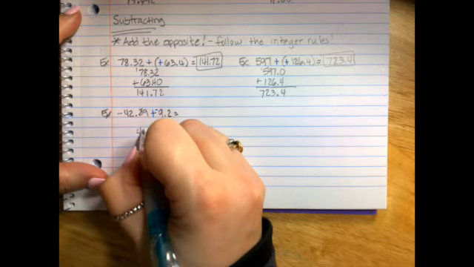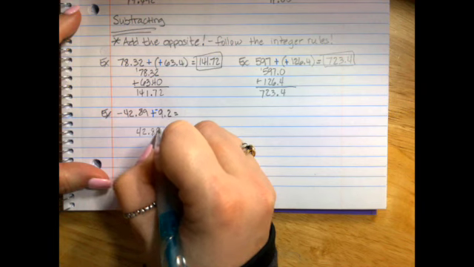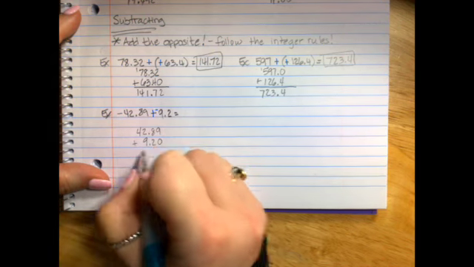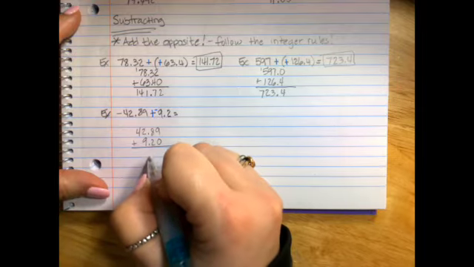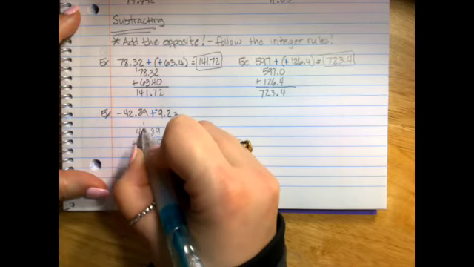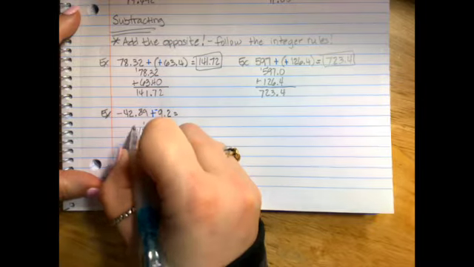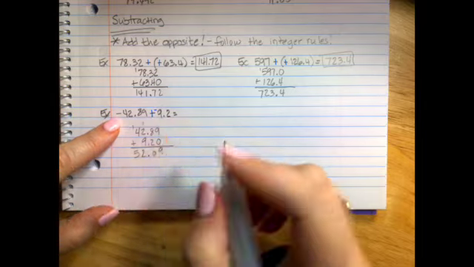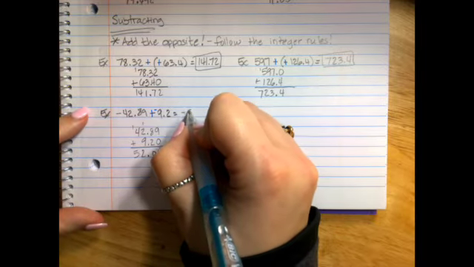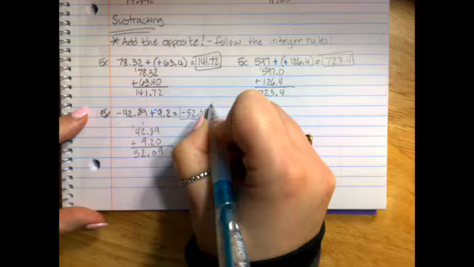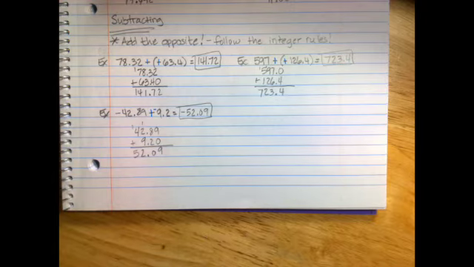So I'm going to take 42.89 and I'm going to add 9.2, add a 0 there. Bring your decimal straight down, 9, 10, 9, 10, 11, 12, and 5. And these are both negative, so my answer will be negative 52.09. Don't forget to follow those integer rules.